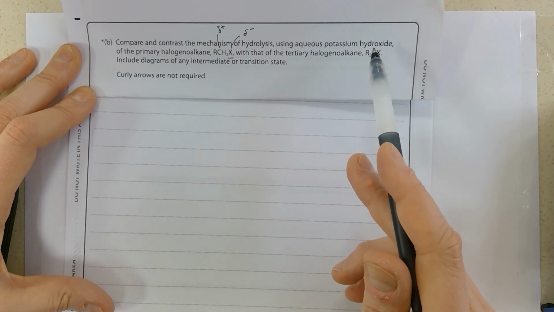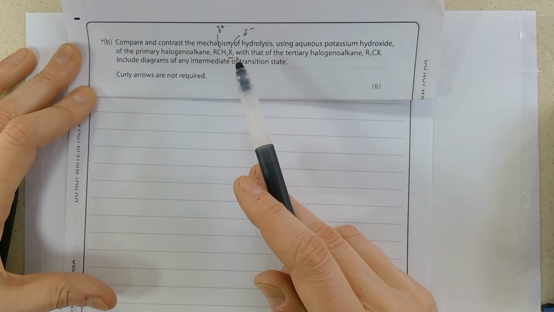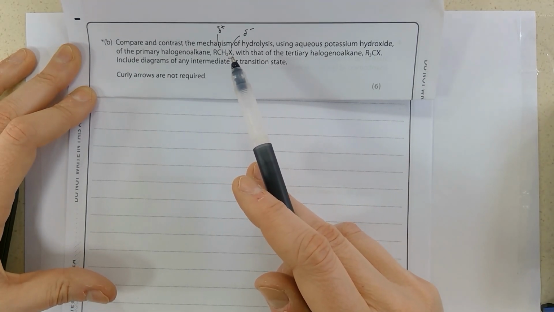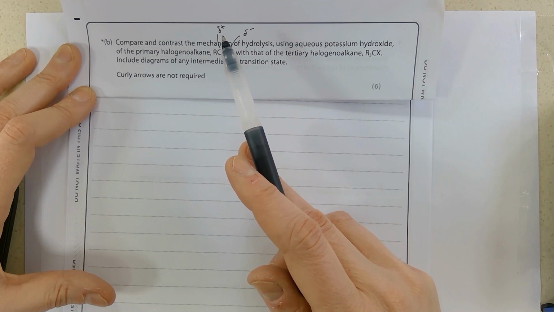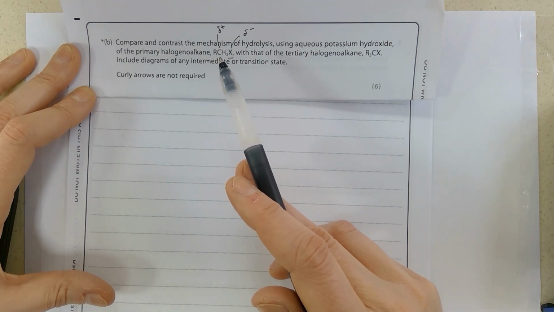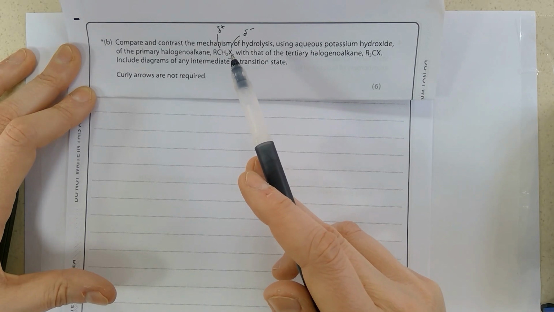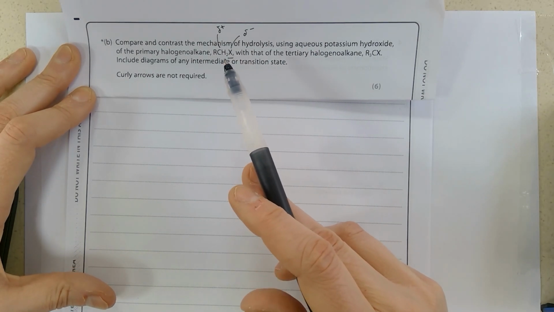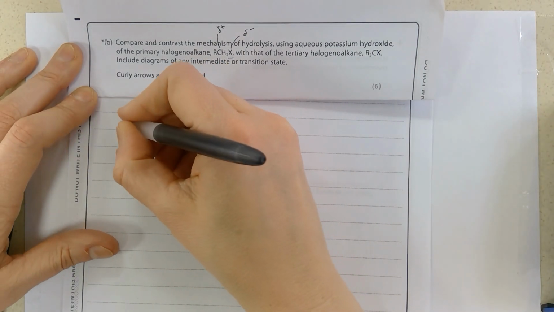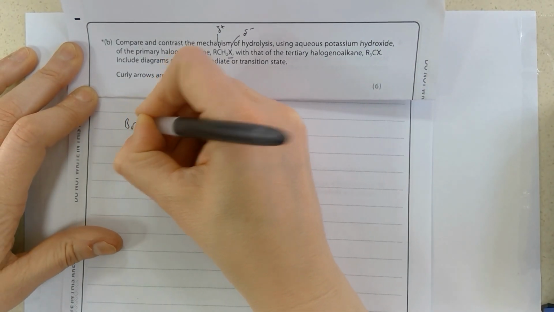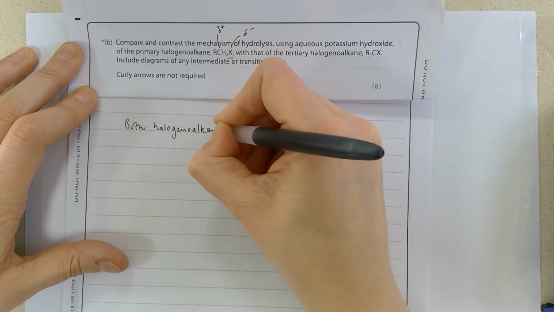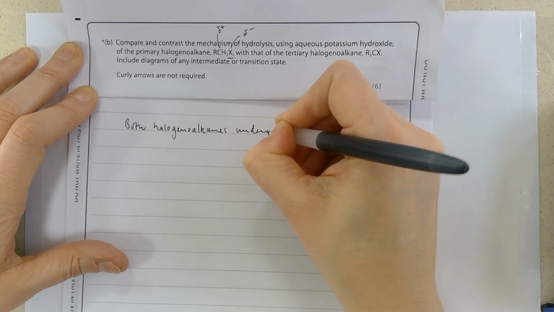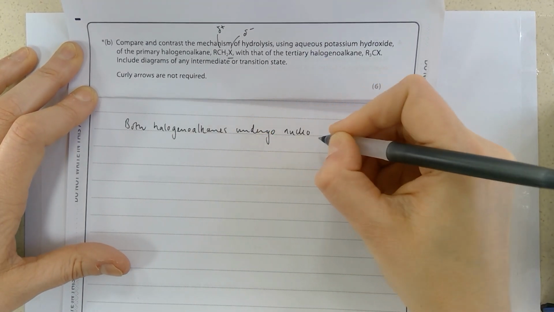So the hydroxide ions are going to be the nucleophile here, and we know, so I've labelled already, the halogen atom in a halogenoalkane is electronegative, so it draws electrons towards itself, making it delta negative and leaving the carbon it's attached to delta positive. So halogenoalkanes are always susceptible to nucleophilic attack. The X- is a good leaving group, so we get nucleophilic substitution reactions. So you could actually write that down straight away as a similarity. So both halogenoalkanes, we've got a primary and a tertiary halogenoalkane. Both halogenoalkanes undergo nucleophilic substitution to form an alcohol.